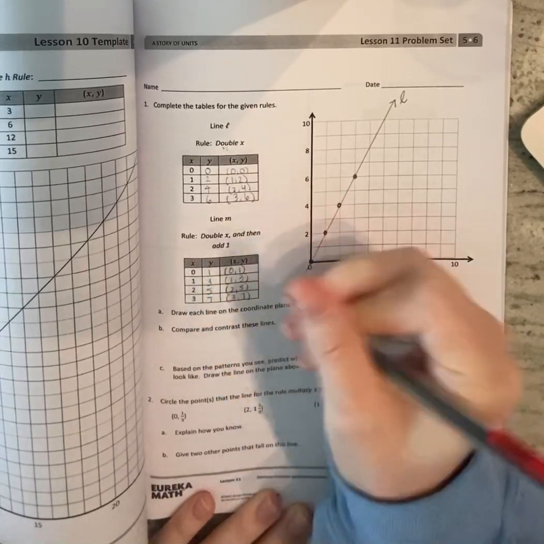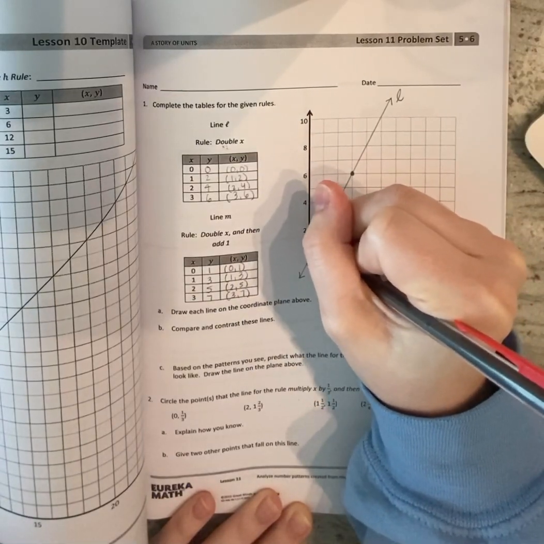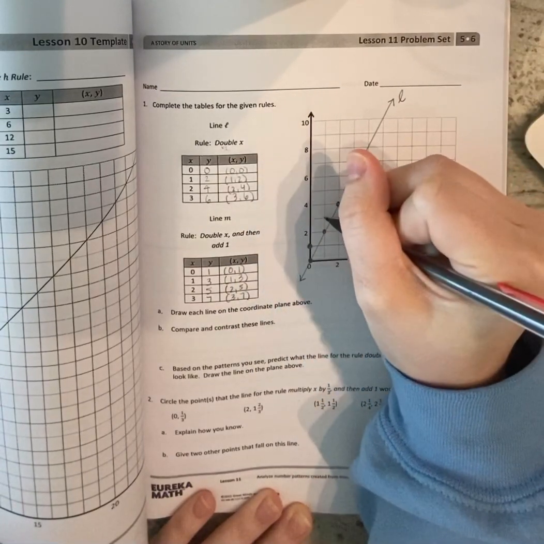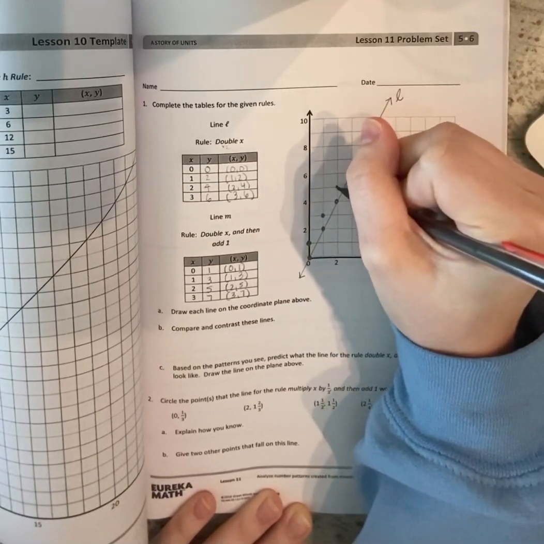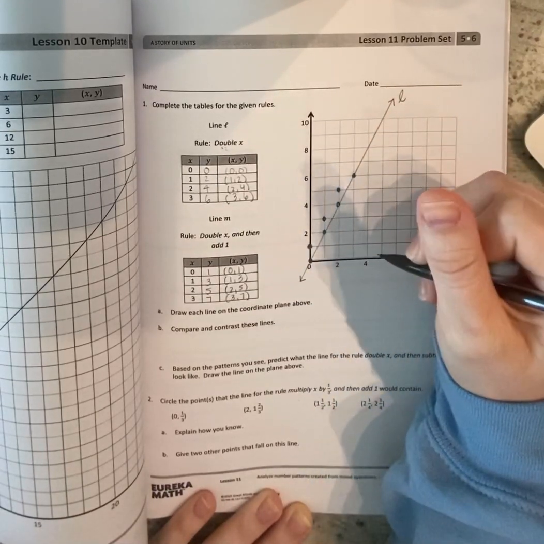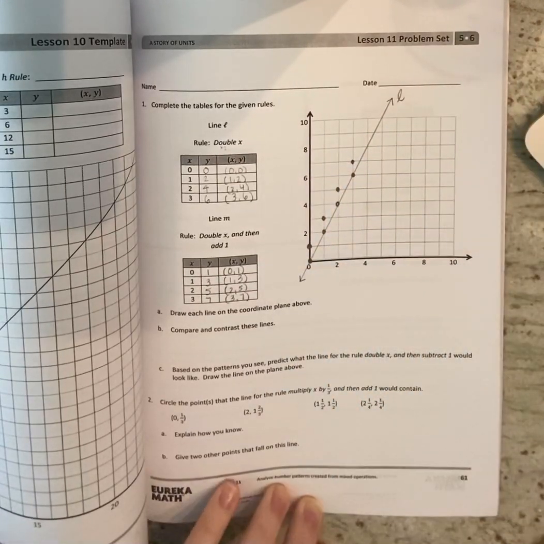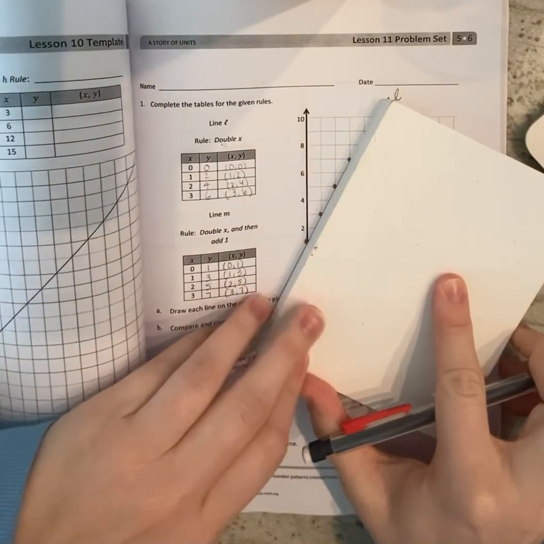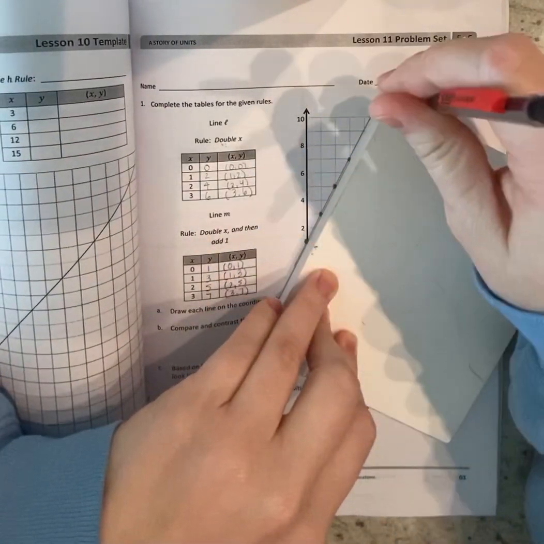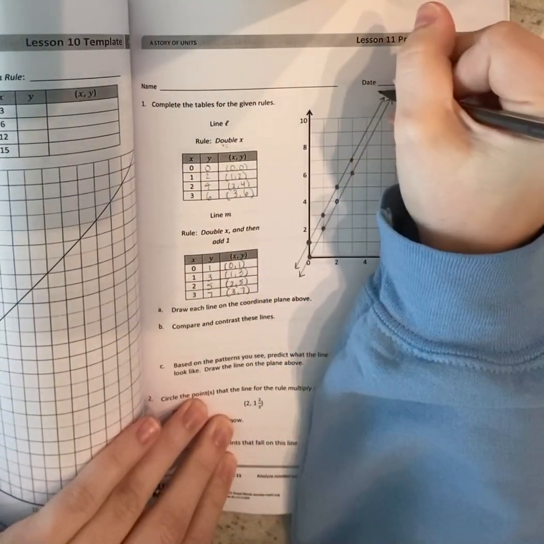And then you're going to plot these points as well. Okay, that's line M.